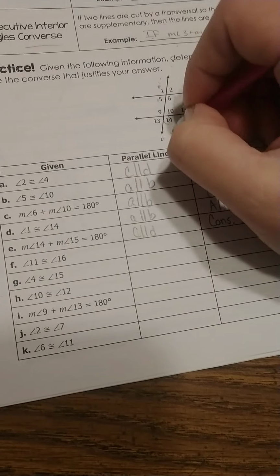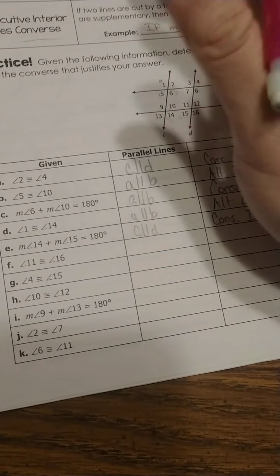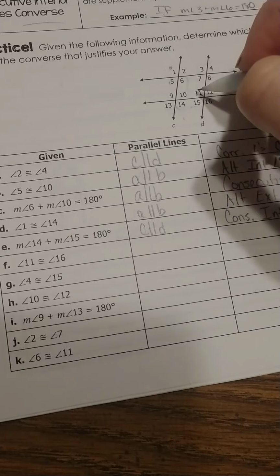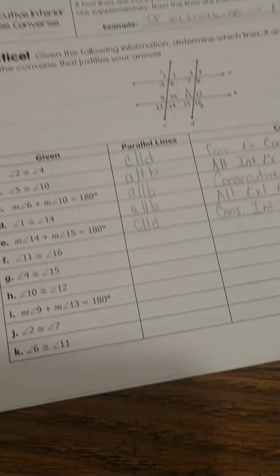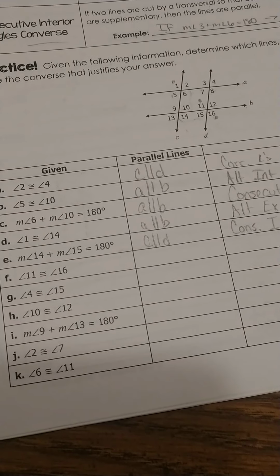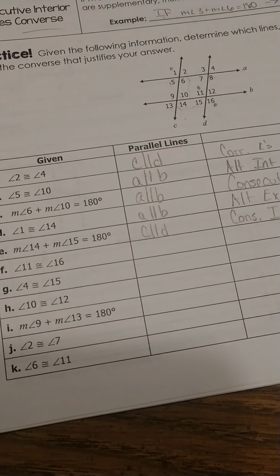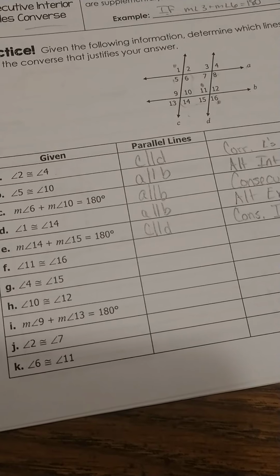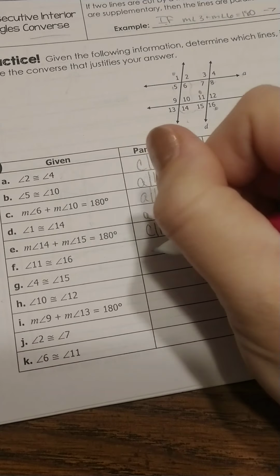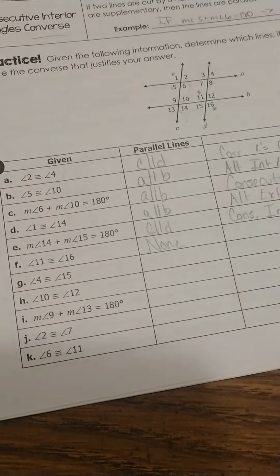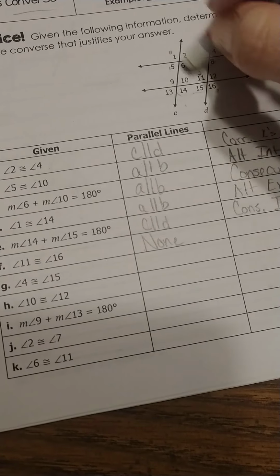F uses angle 11 and 16. So 11 is here, 16 is here. Well, while those are special angles, those are only vertical angles, and vertical angles don't prove anything parallel. We just know that vertical angles are congruent. So F, 11 and 16, that's a none. There are no parallel lines. There's no special relationship other than the fact that they're verticals.